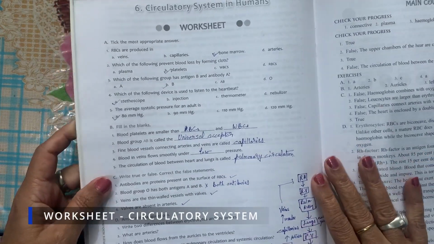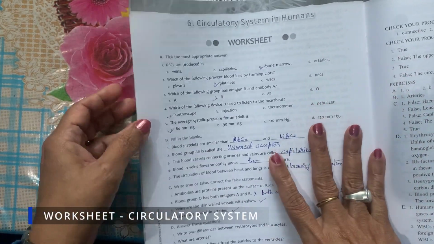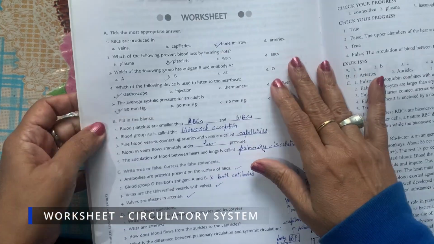Today I am discussing the worksheet for class 6 circulatory system in humans. Just have a quick review.